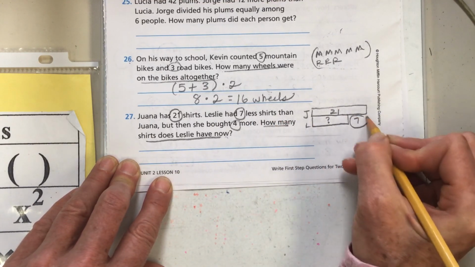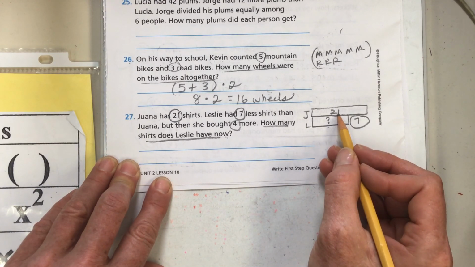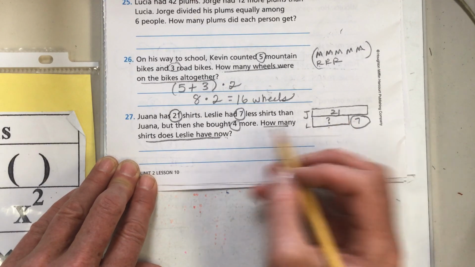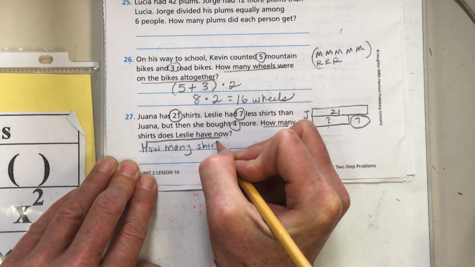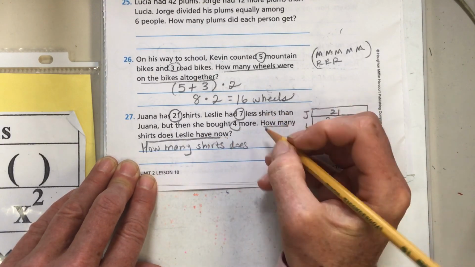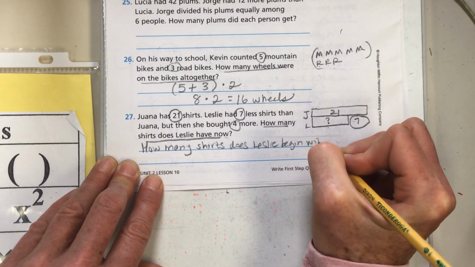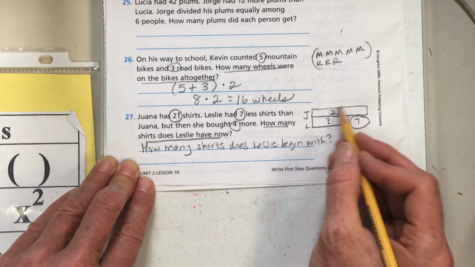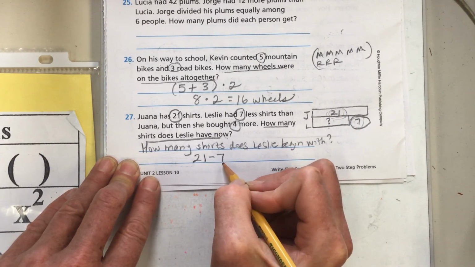But I know that she has 7 less. Okay, so from looking at this, to find out how many she has, I'm going to have to subtract these two. So I need to know how many she has to begin with. So how many shirts does Leslie begin with? Okay, and how I can tell how many shirts she begins with, well, I'm going to have to subtract 7 from 21. So I'm going to go 21 minus 7.